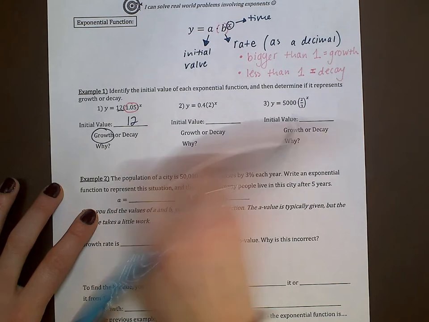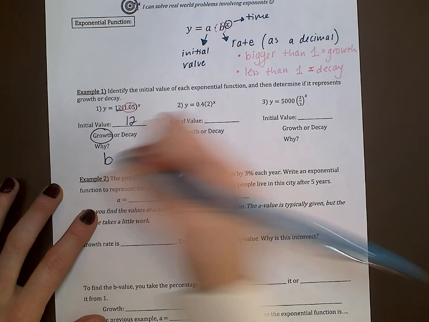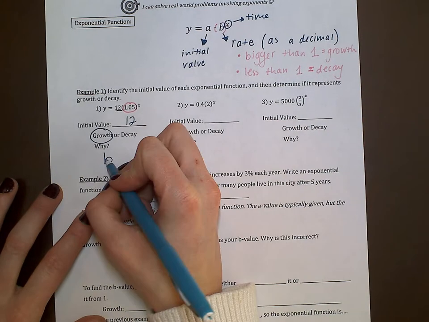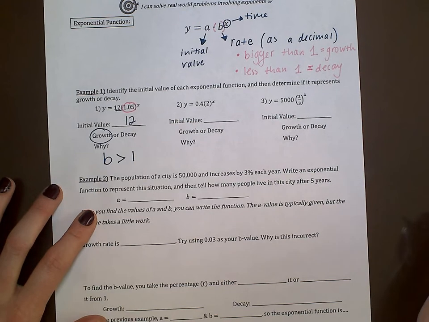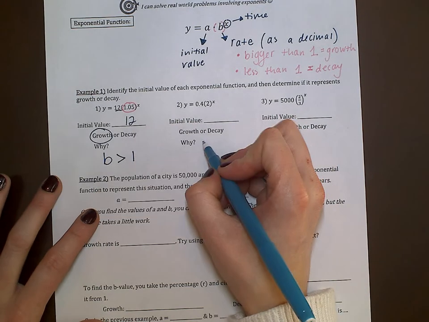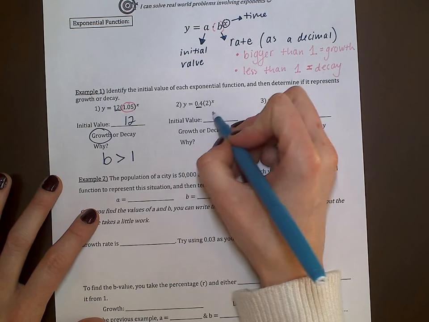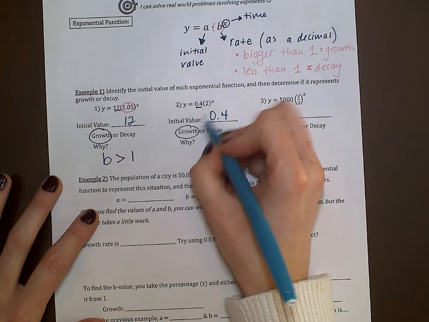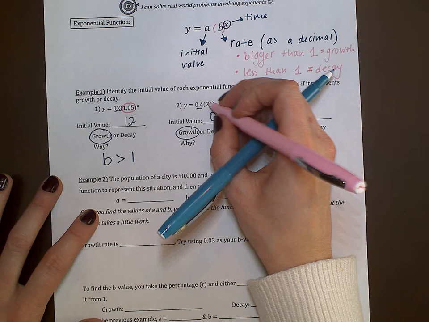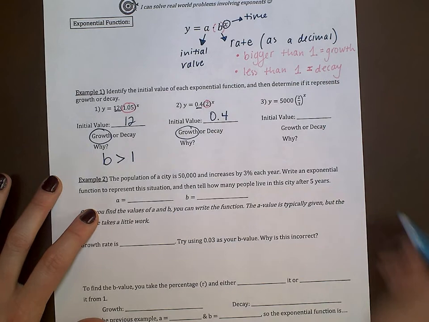And I know that. Here's how I'm going to write it. I know that this is growth because the b value is greater than 1. Okay, example 2 here, the initial value, what I start with is 0.4. This one's also growth because the b value, what's in parentheses, is 2, which is obviously bigger than 1.